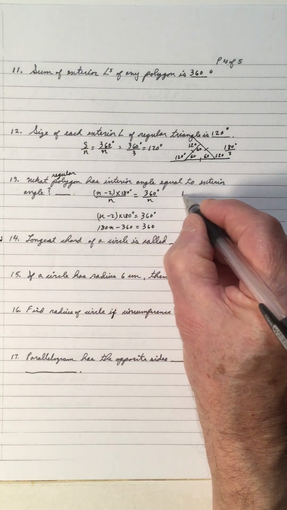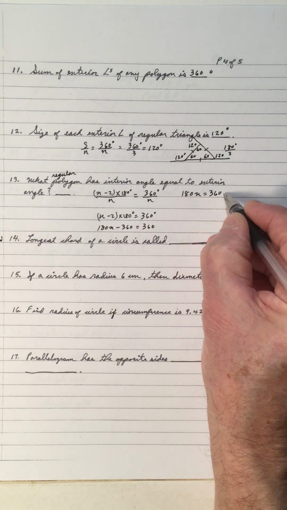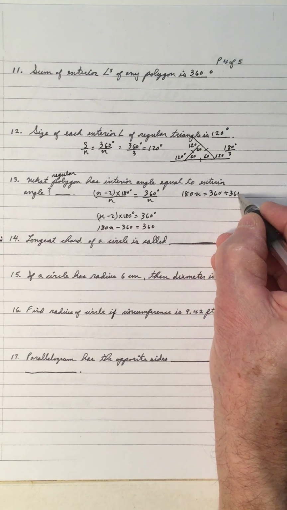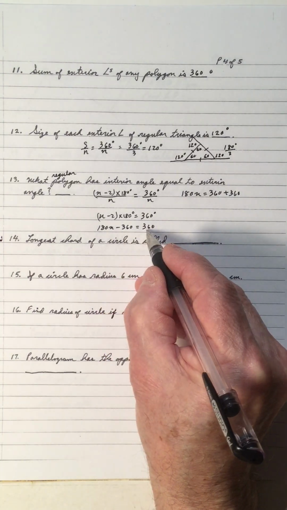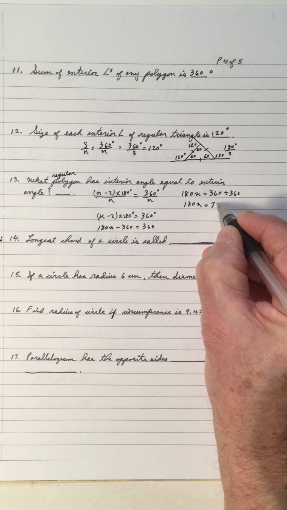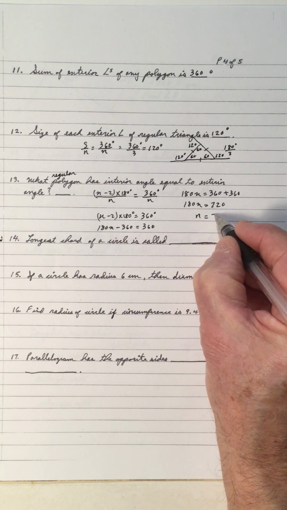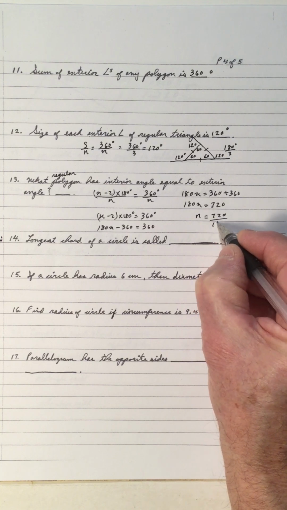So that means 180n equals 360 plus 360. We move this 360 over here, and that's 180n equals 720. So n is equal to 720 divided by 180, and that goes in 4 times.